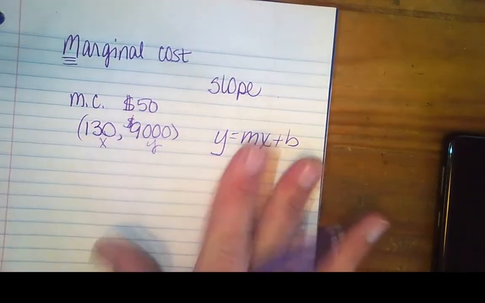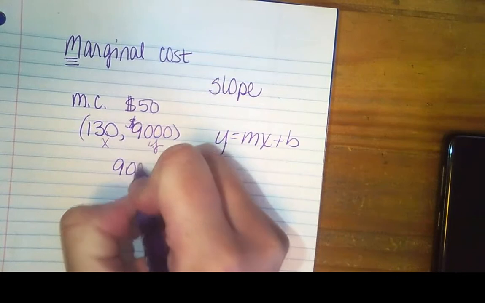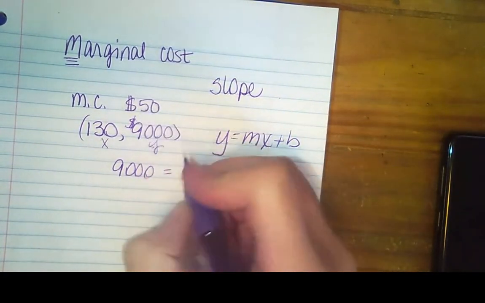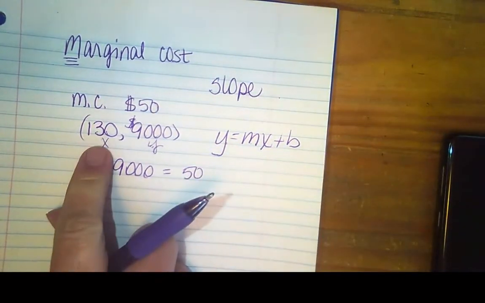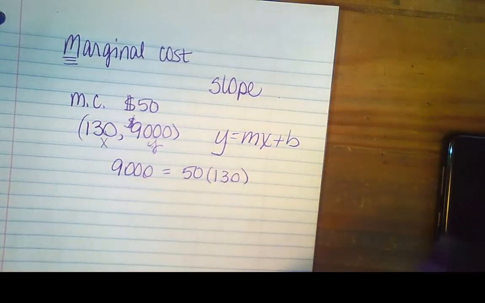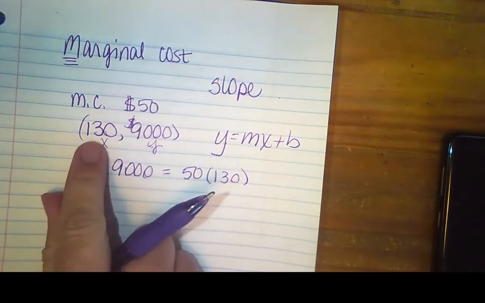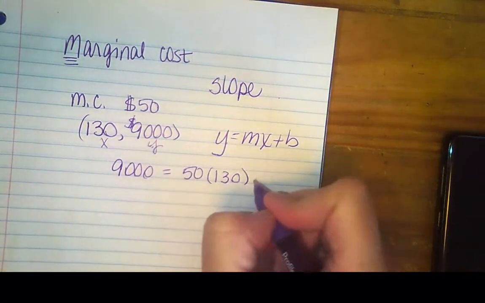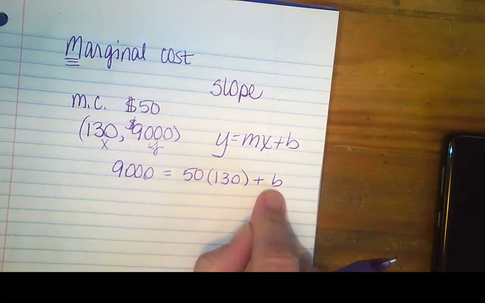Okay, so just start plugging this stuff in. Do I know a y value? I do. It's 9,000. Do I know an m? I do. It's 50. So that's my cost per unit. I also know an x value of 130. So it's going to cost me $50 per unit. I produced 130 units for a cost of $9,000. That means I don't know how much my fixed cost is. I don't know what my y-intercept is.